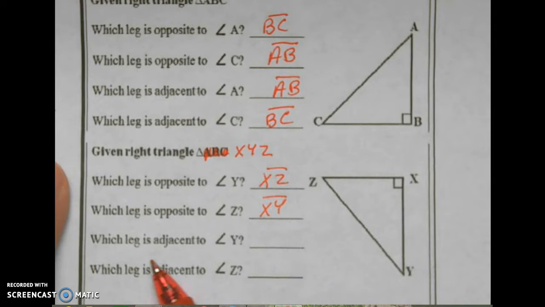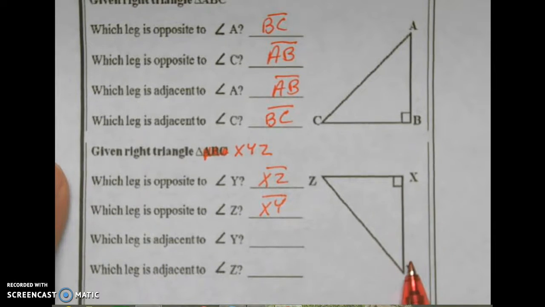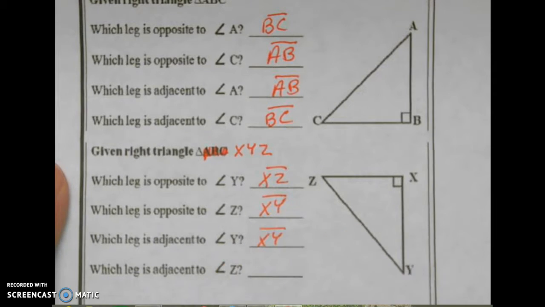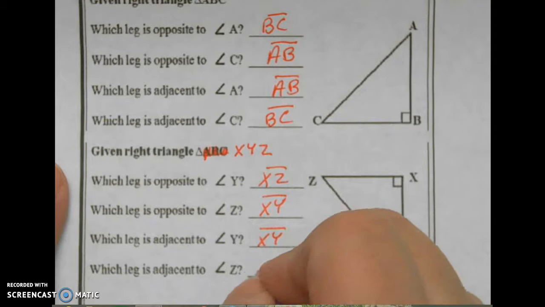If I want to know the leg adjacent to angle Y, the one that it's part of, that's going to be my leg XY. And if I want to know the leg that's adjacent to angle Z, the one it's part of, that's going to be leg XZ.